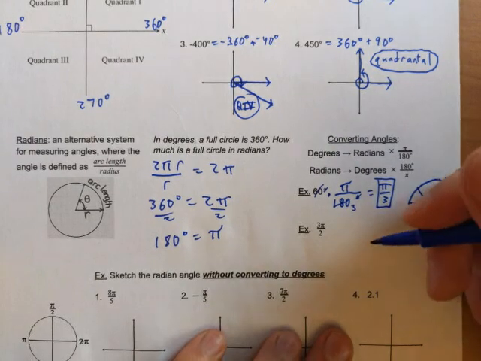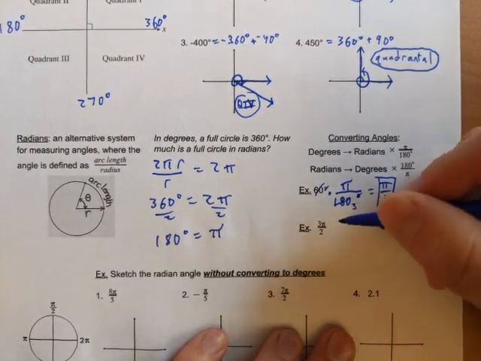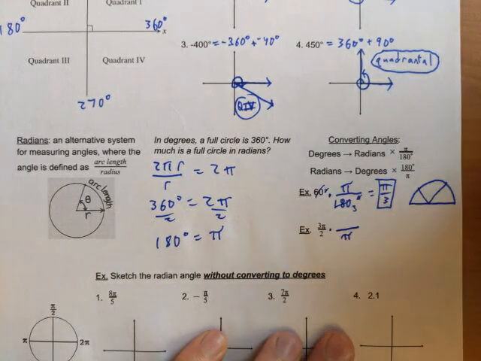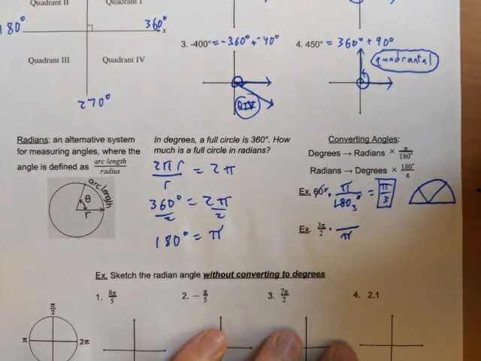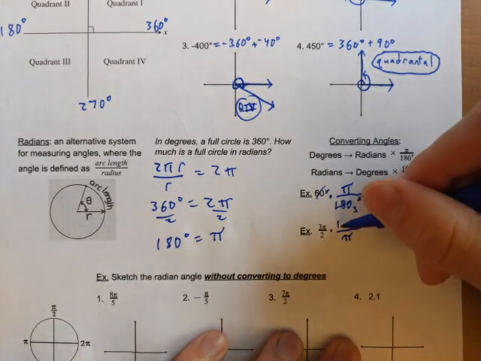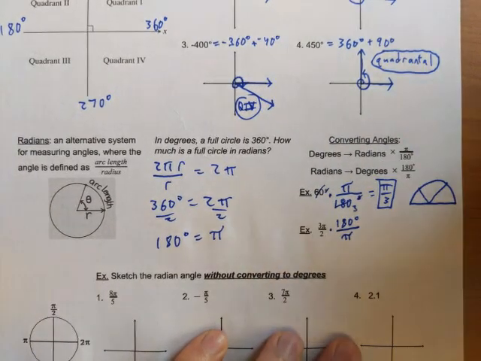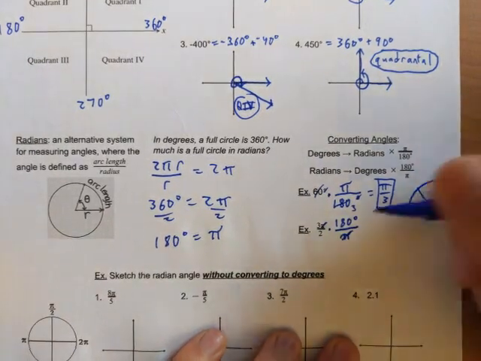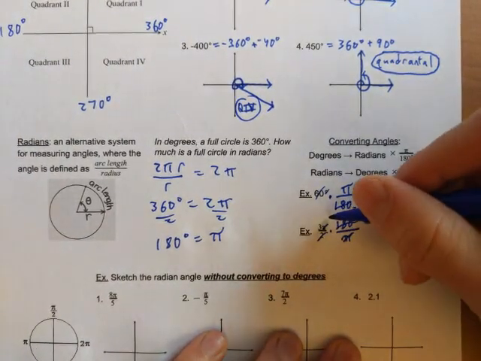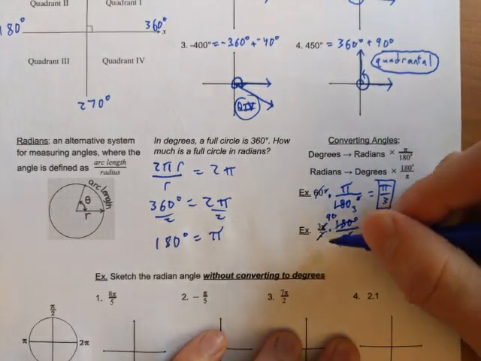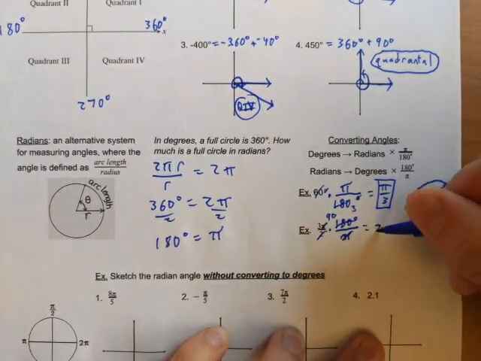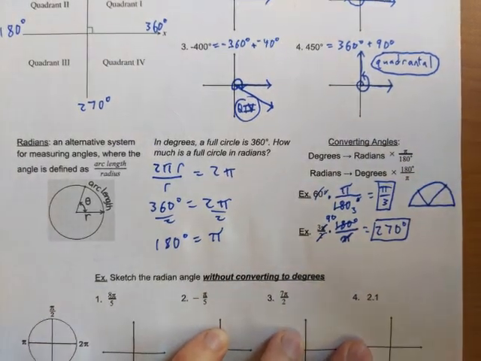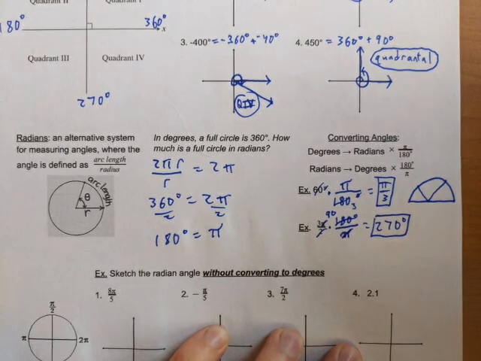Okay, if we want to go the other way, if we're starting out with radians, now what we want to cancel out is the radians. So we put the pi in the denominator to cancel out the radians. We want to end up in degrees, so we put degrees in the numerator. Then those pi's cancel out. 2 will go into 180 90 times, and then 3 times 90, we get 270 degrees. So 3 pi over 2 radians is equivalent to 270 degrees.